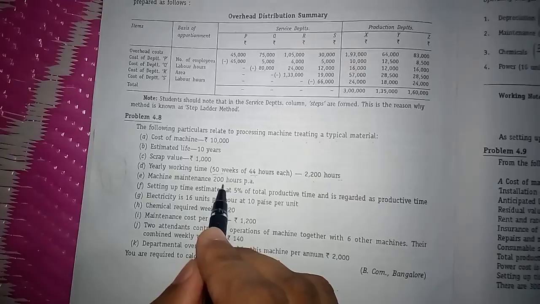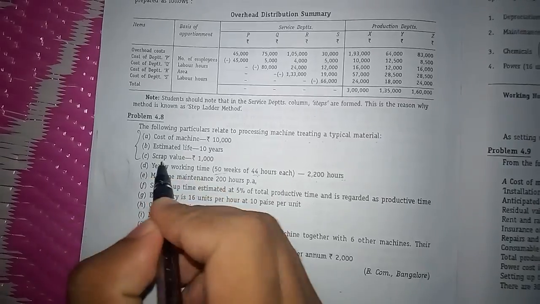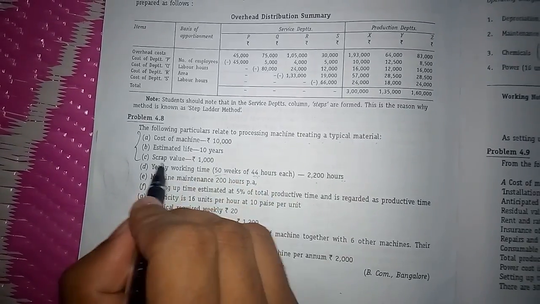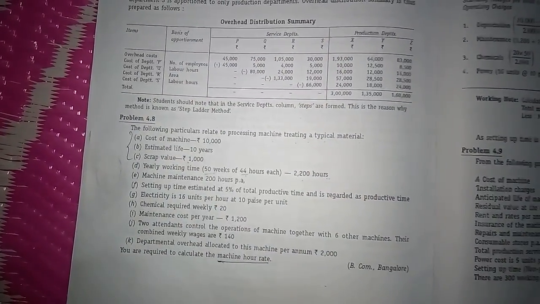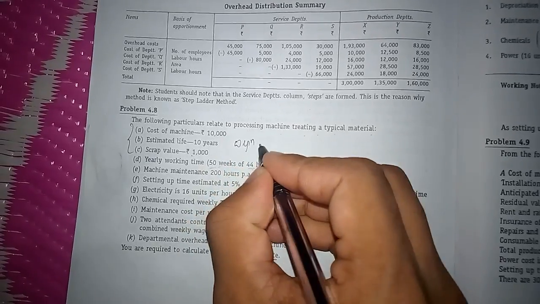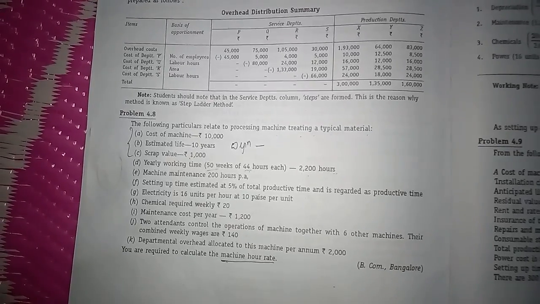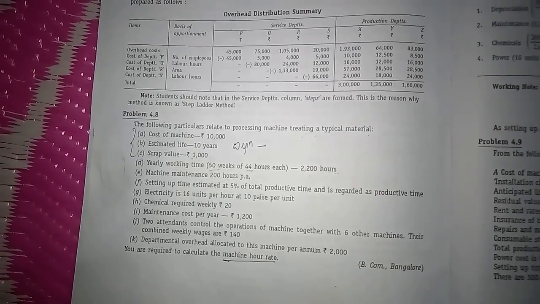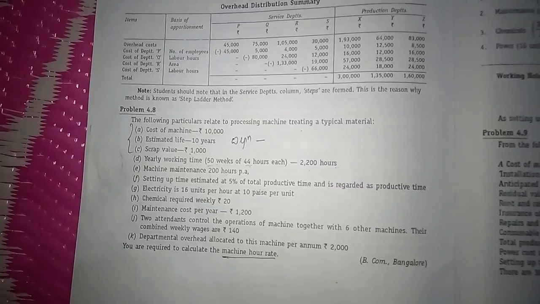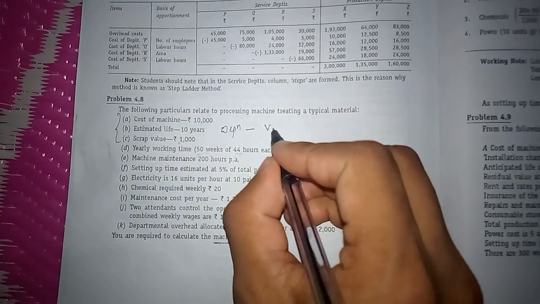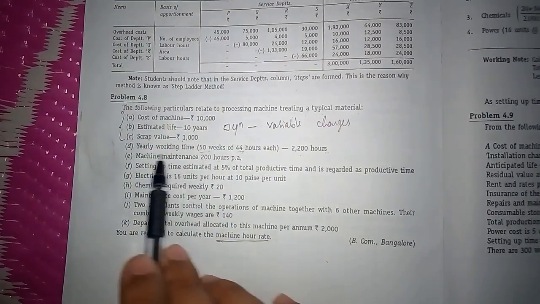Machine maintenance is given as 200 hours per annum. The first three pieces of information, cost of the machine, estimated life and scrap value, we require for the calculation of depreciation. So depreciation will be variable. Before calculating the machine hour rate, we are supposed to divide the expenses as standing charges, also known as fixed charges, and variable charges. So here the depreciation will be variable charges.